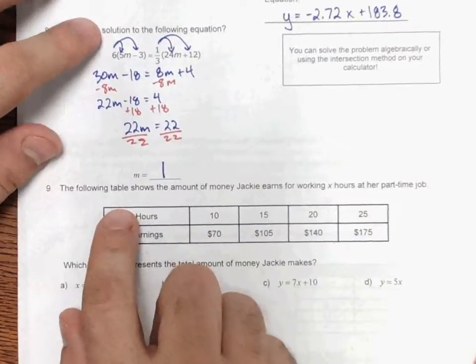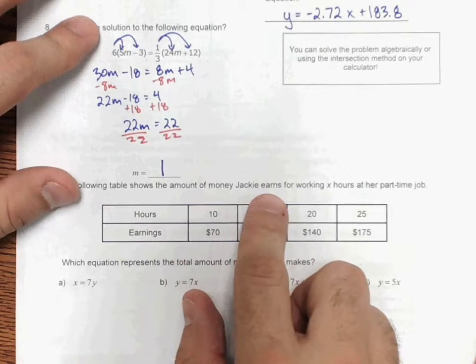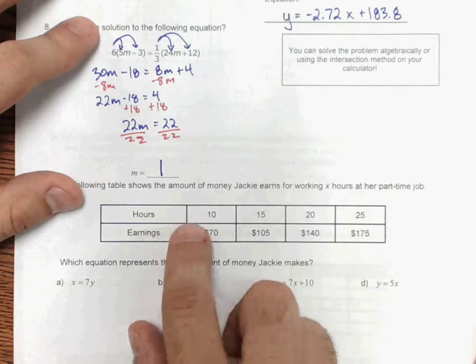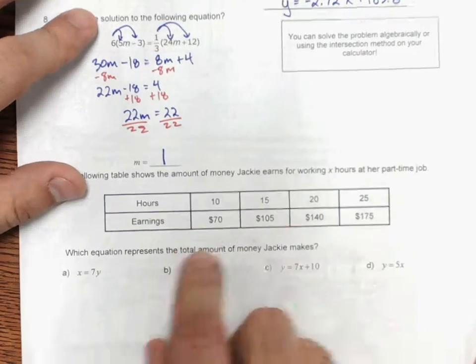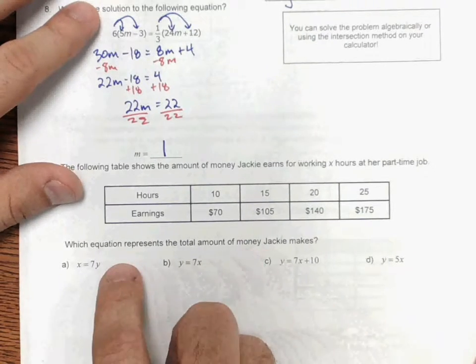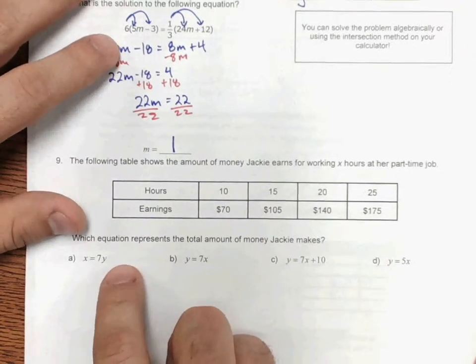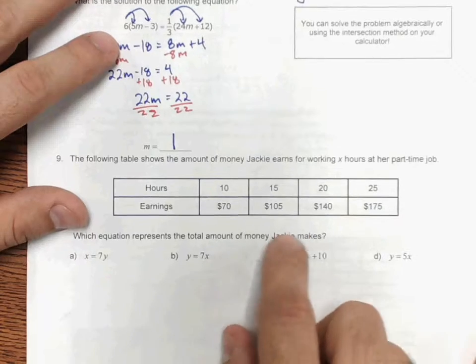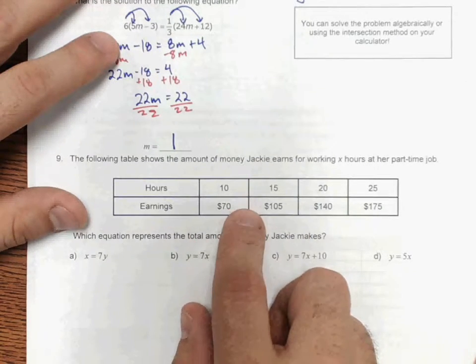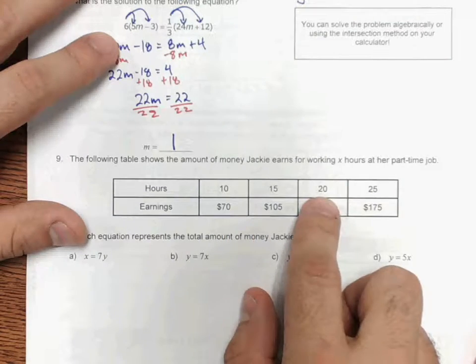Next problem says the following table shows the amount of money Jackie earns for working x hours at her part-time job. And we've got hours and earnings. Which equation represents the total money Jackie makes? Well, the easiest way I can think of to do this is to plug each of these into y equals and then check the table to see if these numbers match. And all 4 of them would need to match.